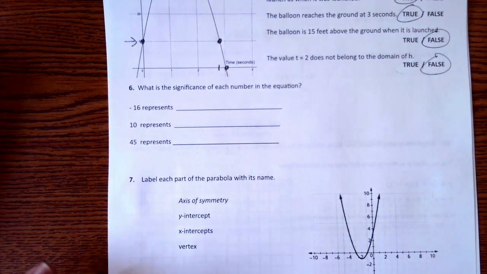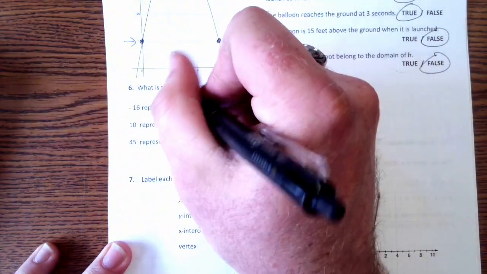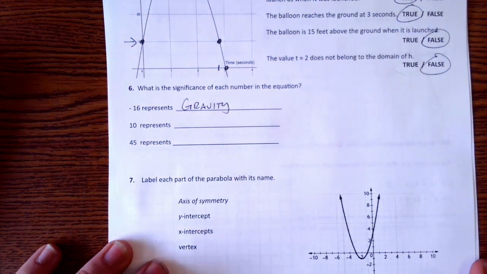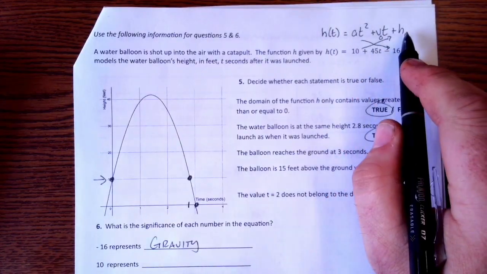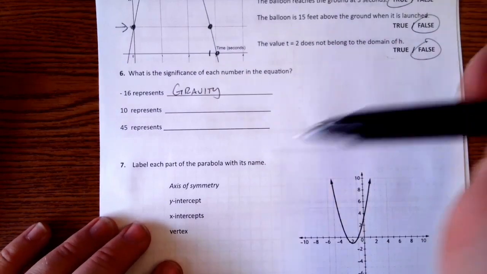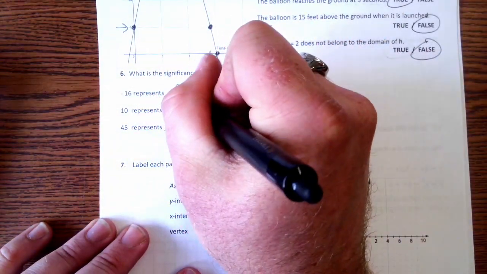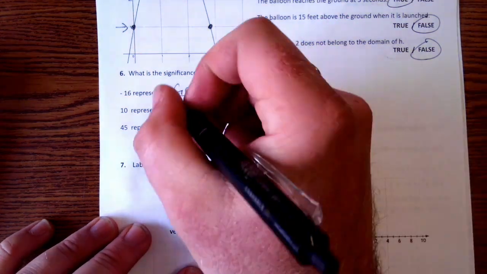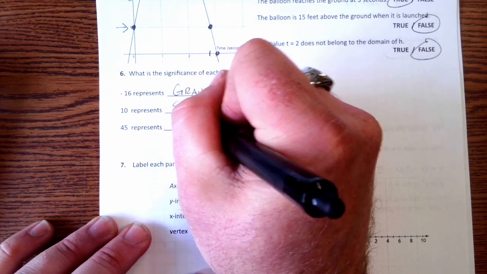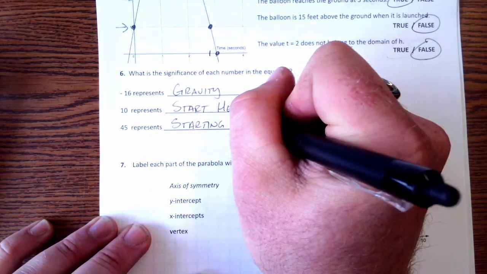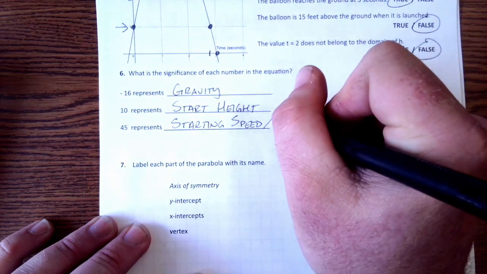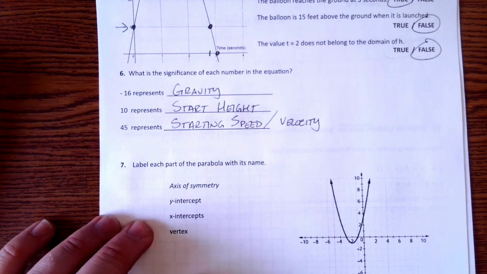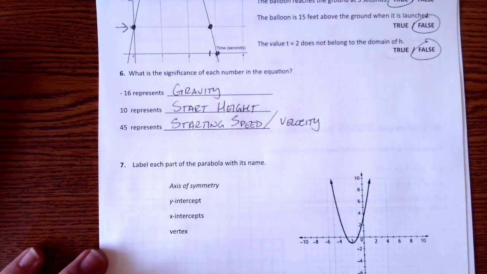All right, what do each of the things mean? Negative 16 or negative 4.9 means gravity. That's your a, your acceleration due to gravity. The 10 is your h sub 0, your starting height, your y-intercept, all those same thing. And then the 45, the middle number, that is your starting speed. And speed, technically, it's actually your velocity. What makes it velocity is having either a positive or a negative telling you what direction it goes in.